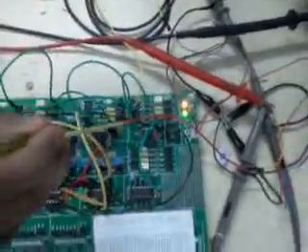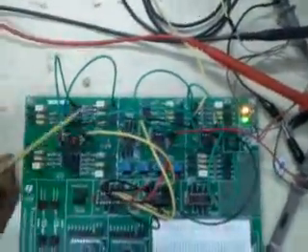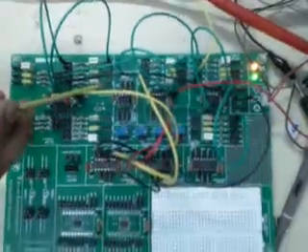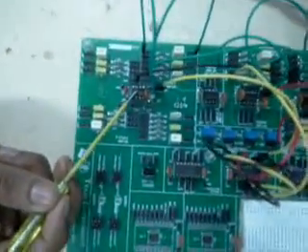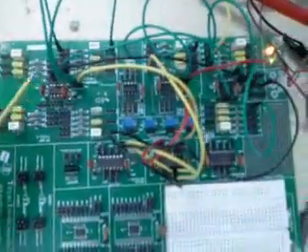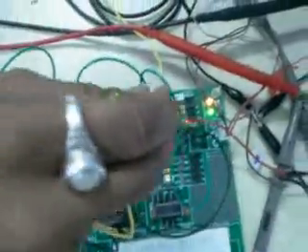Another problem: the non-inverting terminals of these 3 op-amps are connected to the ground, but the non-inverting terminal of this op-amp is not connected to the ground. So we connected a wire from the ground pin to the non-inverting terminal of this op-amp.